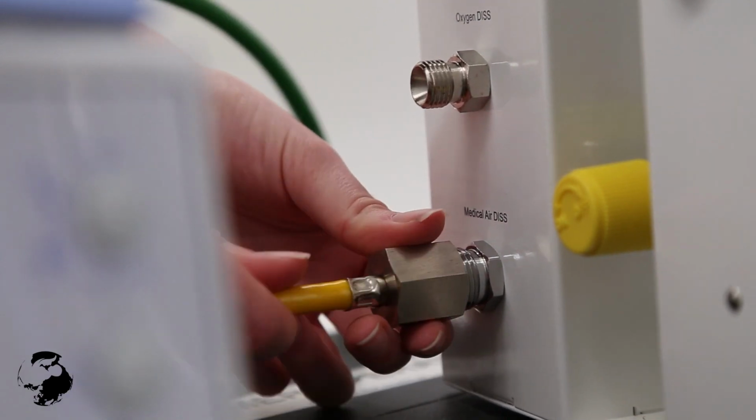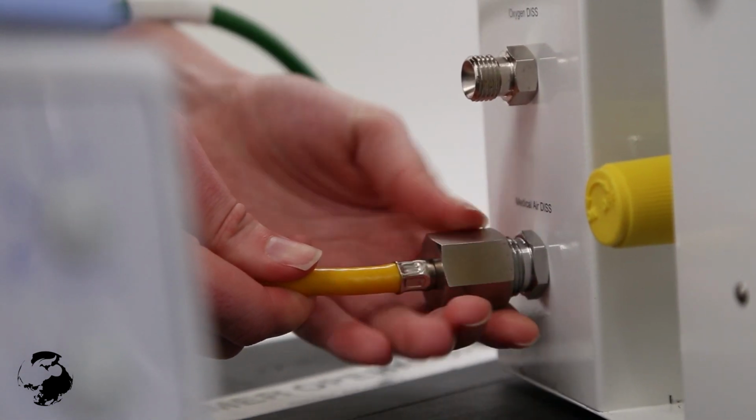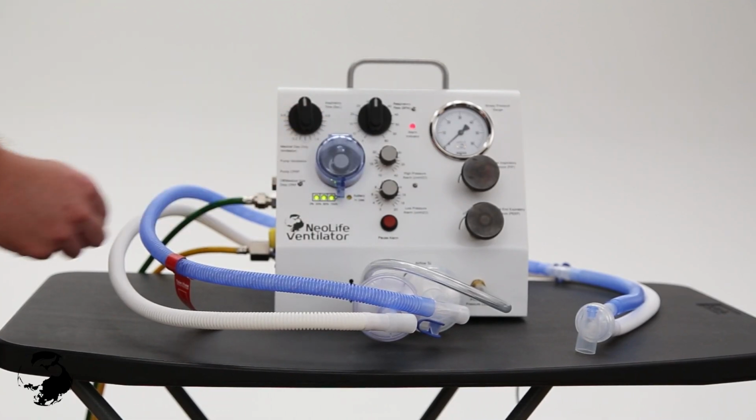Air and oxygen gas sources can be applied to the NeoLife ventilator using the disc port on the side of the ventilator. The flows for these gases are controlled externally. When the ventilator is in a pump mode, either pump CPAP or pump ventilation, that indicates that the pump is operating. It will produce the amount of airflow set on the flow meter on the ventilator. The pump produces compressed air or 21% oxygen.